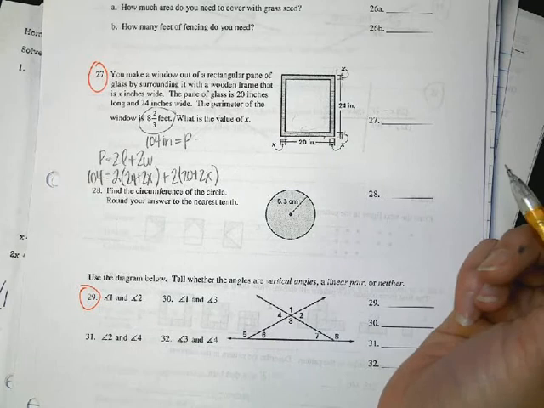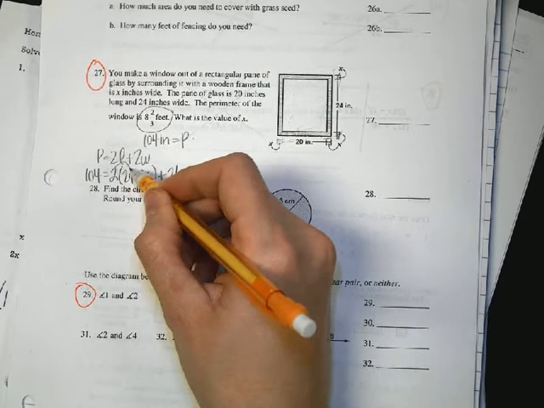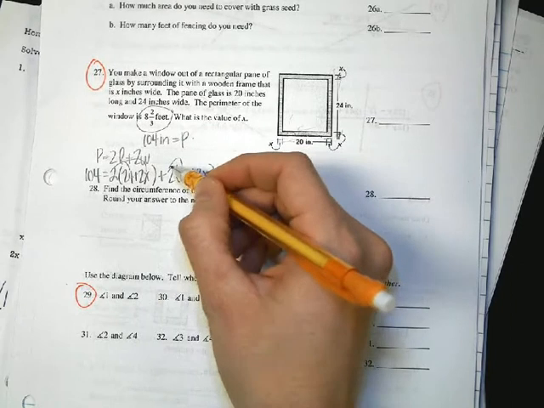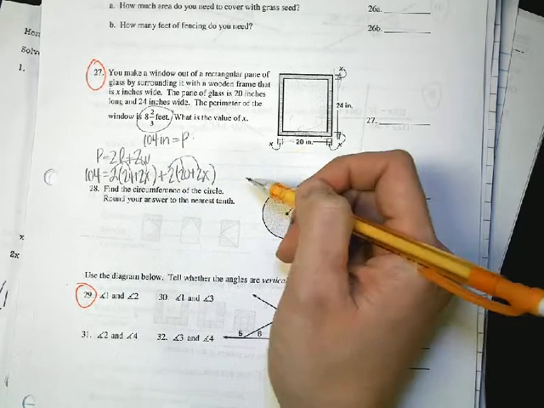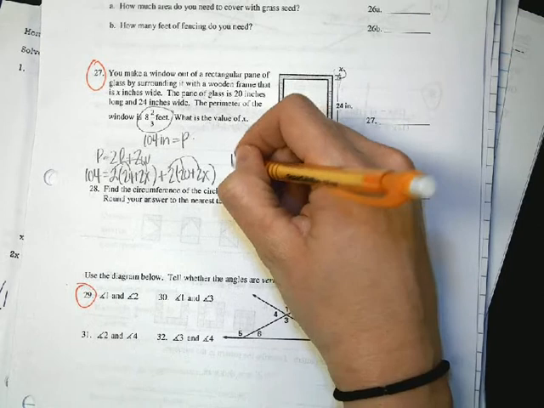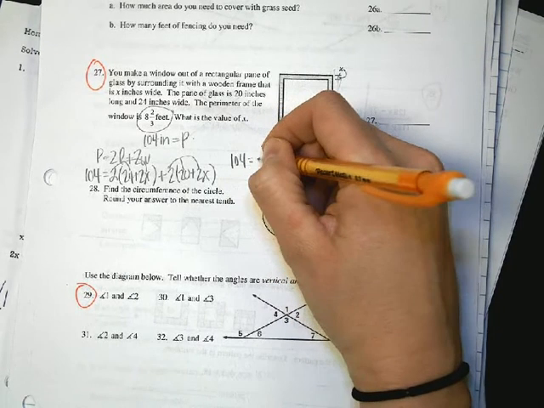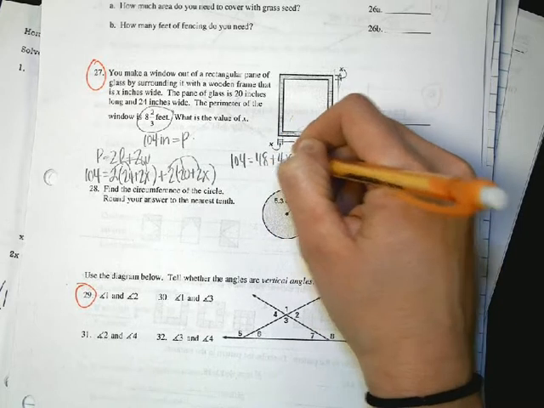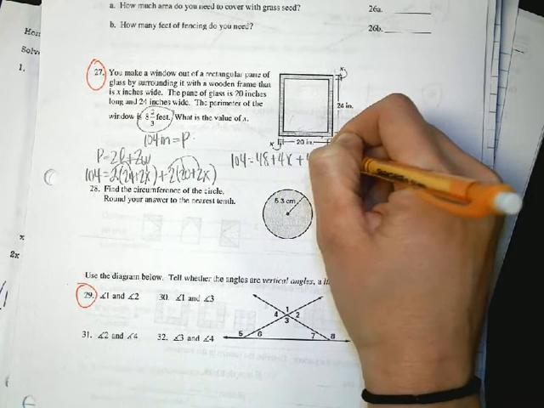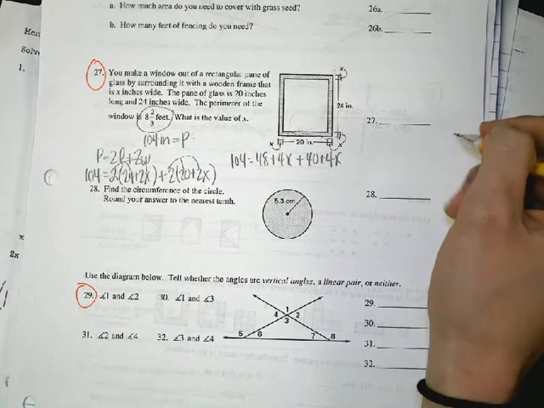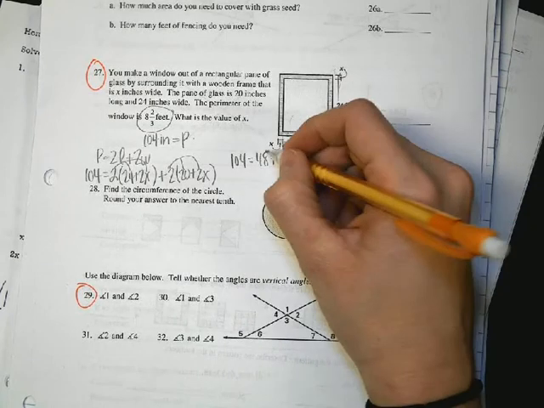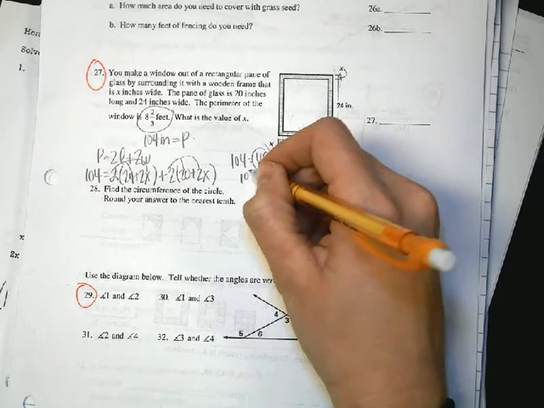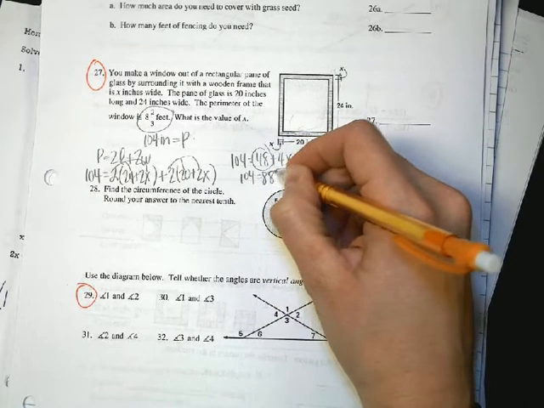I'm going to combine like terms here and here, as well as my x's. 104 equals 88 plus 8x. Then I need to subtract 88 minus 88. What do you get? 16 equals 8x. Then you would divide by 8, and x is going to equal 2. That's all it asked me to solve for, was the value of x, so I'm done.